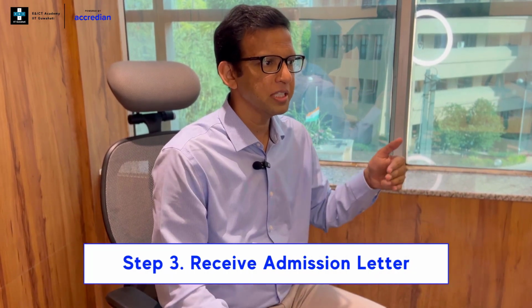Final stage, if you clear the test, you will receive an admission letter, and this admission letter will confirm your seat in the program called the IIT-Guwahati Executive Program in Data Science and AI, or Data Science, depending on which program you have applied to. That's about the 3-step process for IIT-Guwahati Data Science and AI admission process.